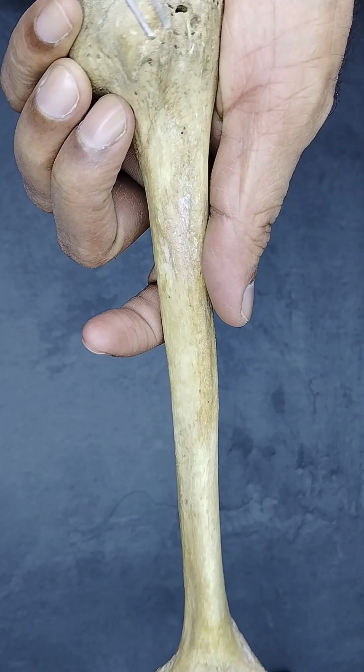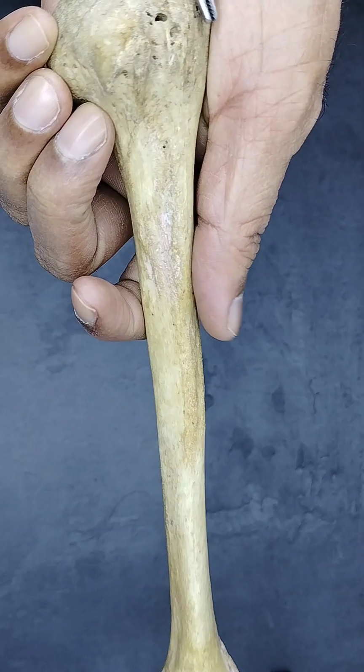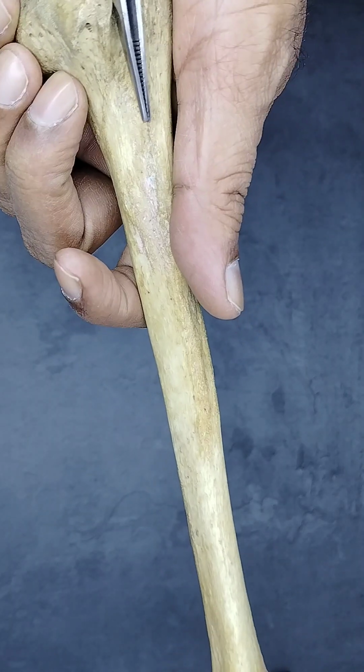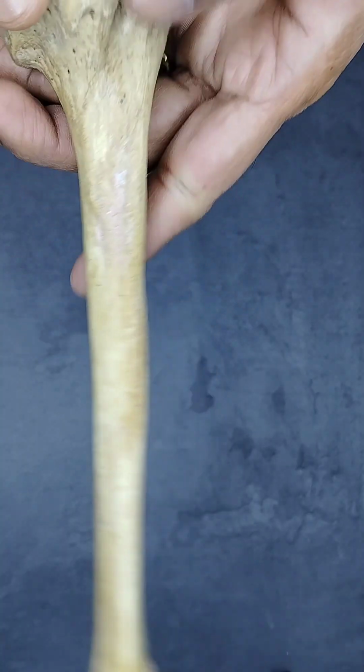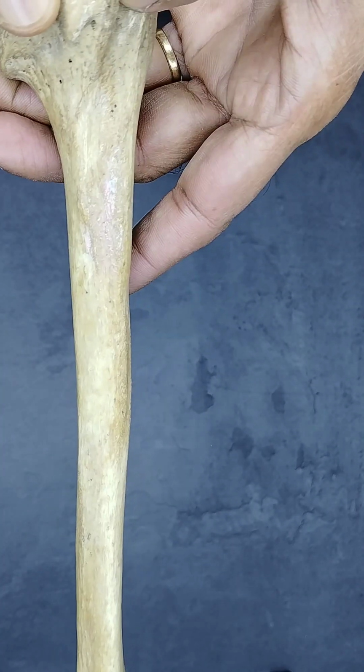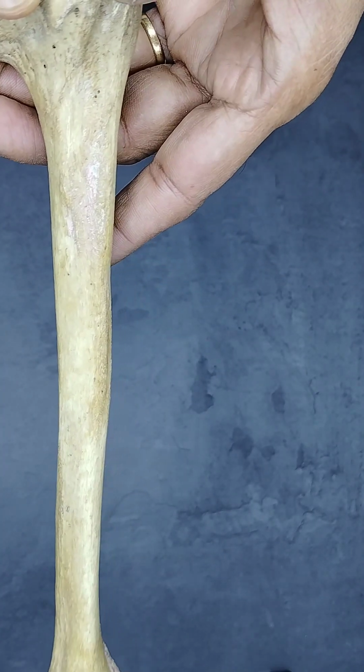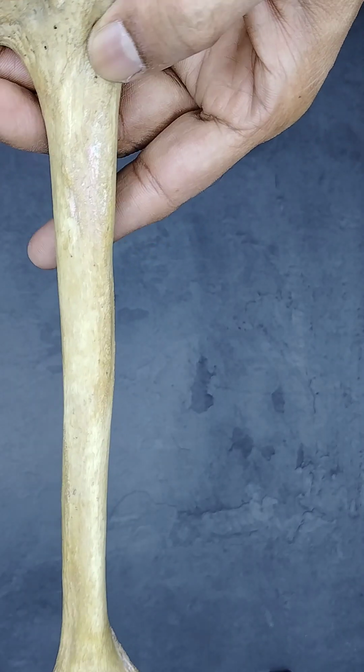Next, if you see here, this is the lesser tubercle, this is the greater tubercle. In between these two there is a groove, and this is called the intertubercular sulcus or bicipital groove. Why is it called the bicipital groove? Because the long head of the biceps tendon passes through this groove. That is why it is called the bicipital groove.